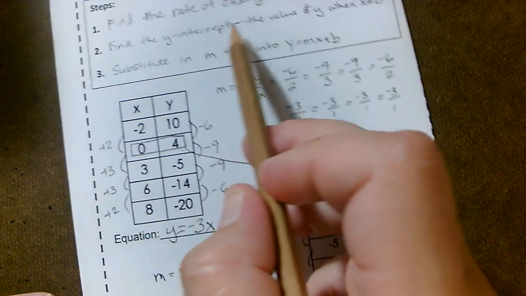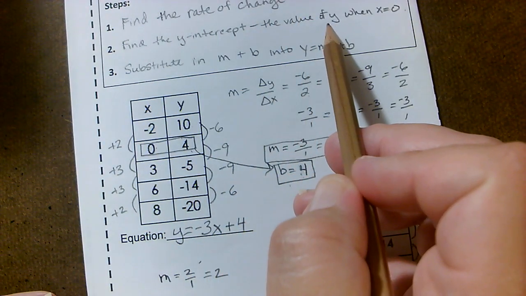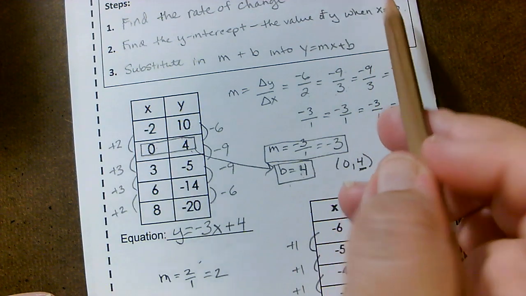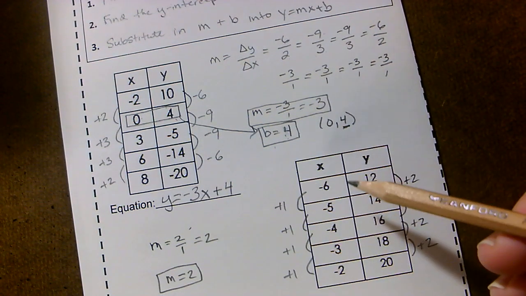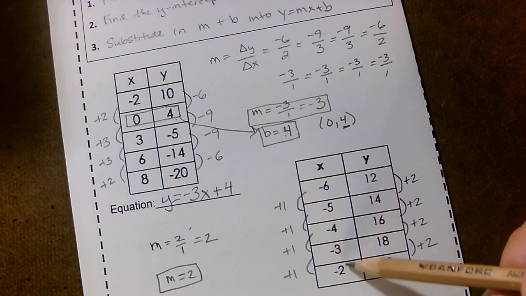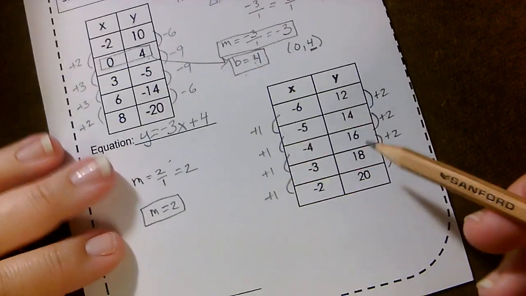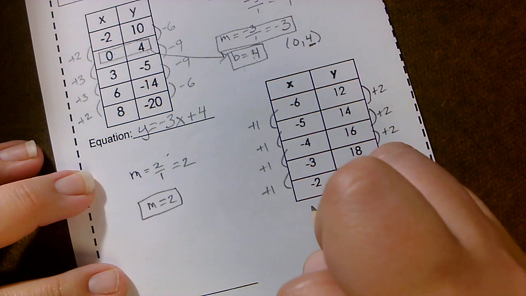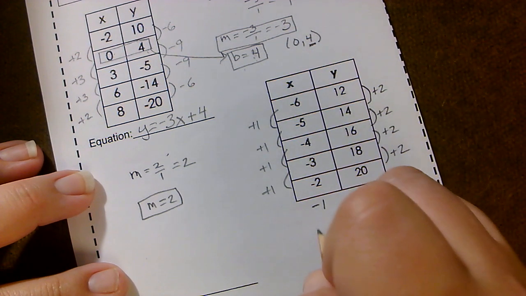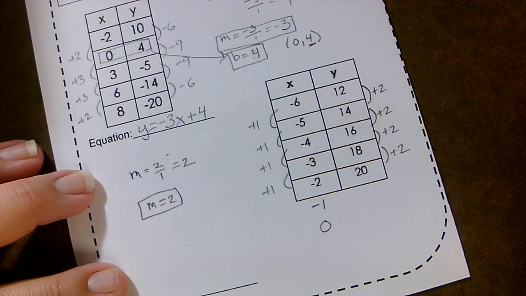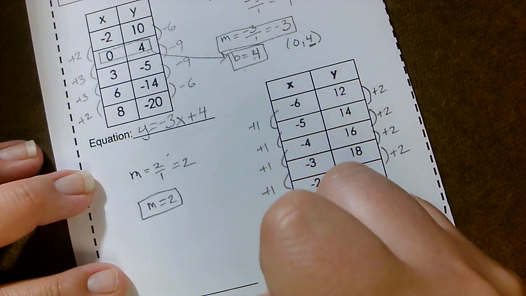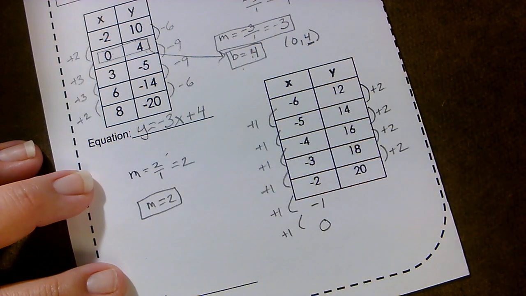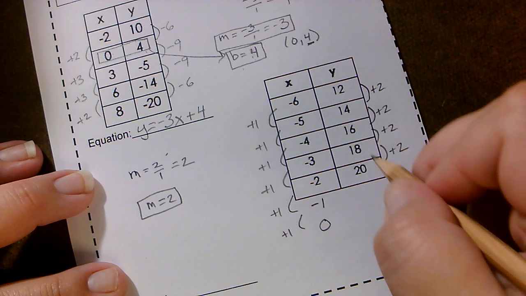So remember, b is the value of y when x equals 0. If I go to my x's, I don't have x equals 0. But if I look at these numbers, we're getting closer and closer to 0 as I go this way. If I continue this table out by adding 1 and then adding 1 again, I'm going to get to 0. So if I continue by adding 1 here and adding 1 here, continuing that rate of change, I could do the same thing on this side.